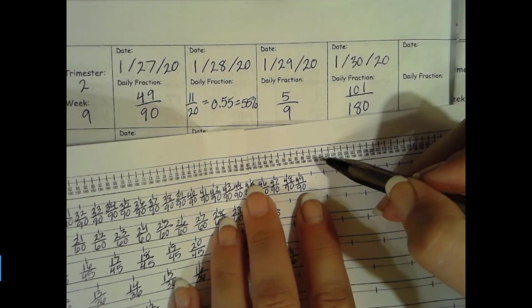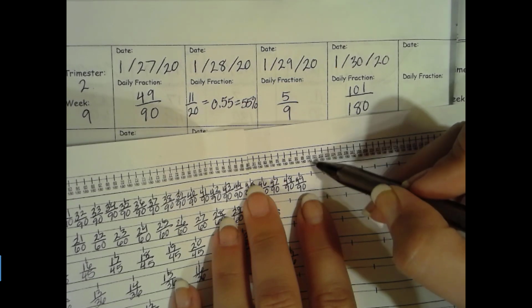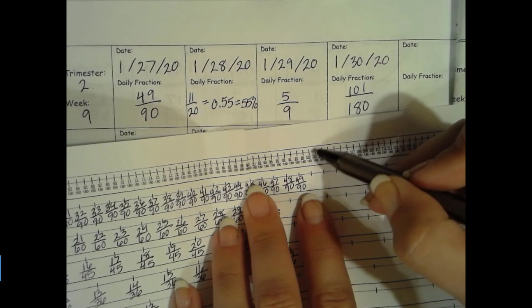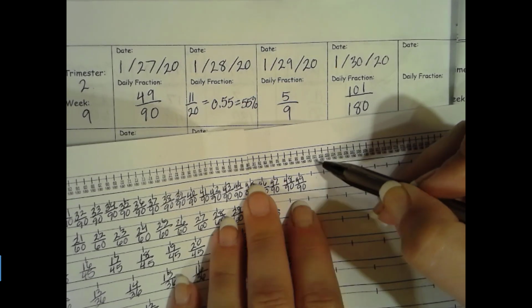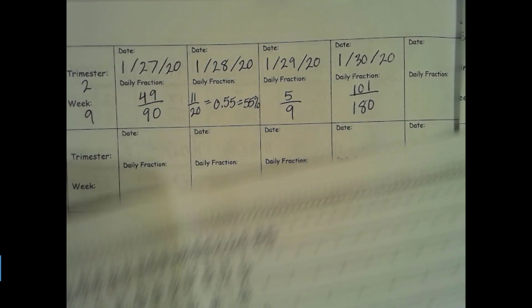And when we do groups of 1, you do not have to get your number line out because they're already on there. I just like to show you. Here it is, 101 out of 180. There are no lines underneath because it is the simplest form. It can't be simplified any more than that.